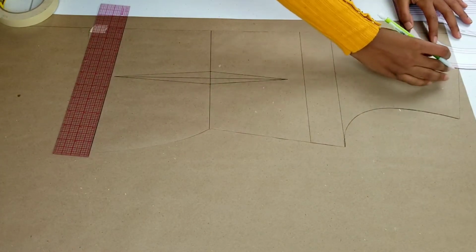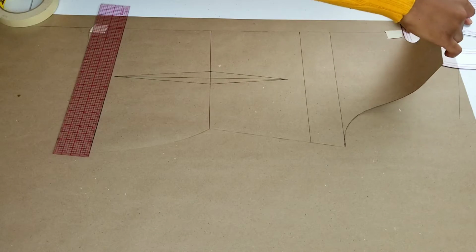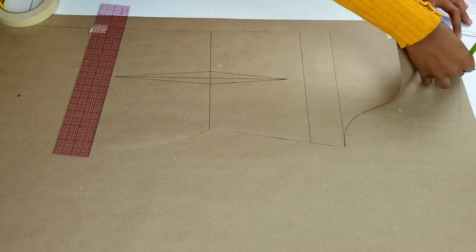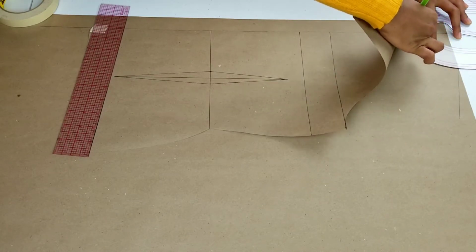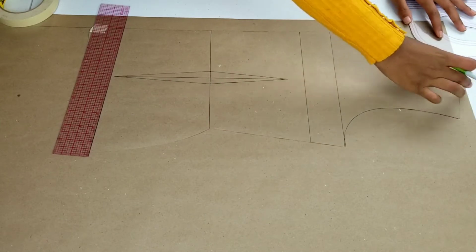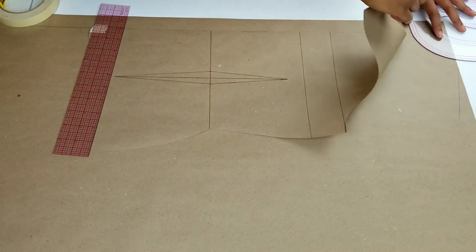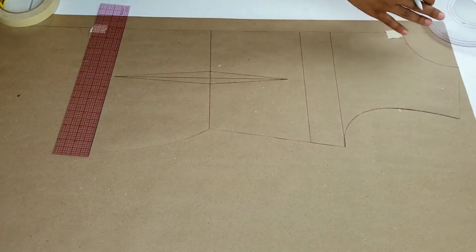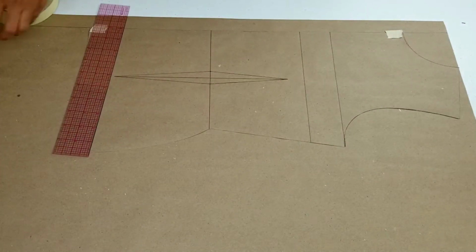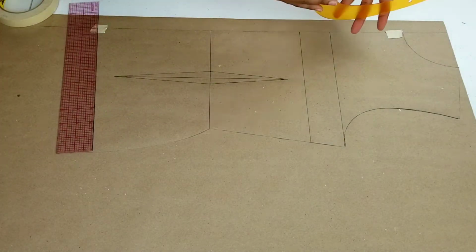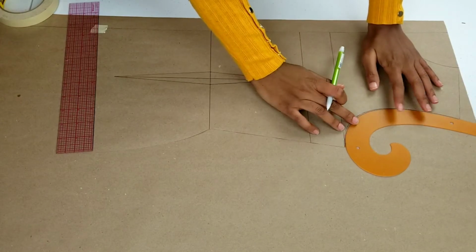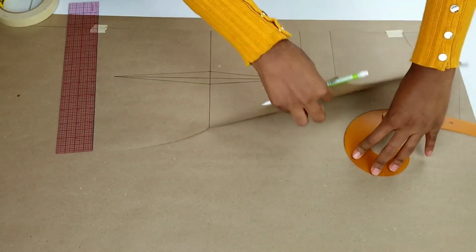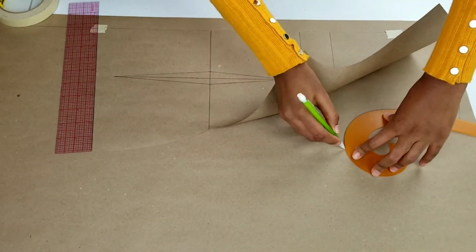As you can see, I have laid down my bodice block pattern that I drafted in a previous video. I'll link it in the cards. I just laid it down flat, and then I used a long yardstick ruler and drew a line. That way I could line up the center fold of my pattern to that line and then tape it down.